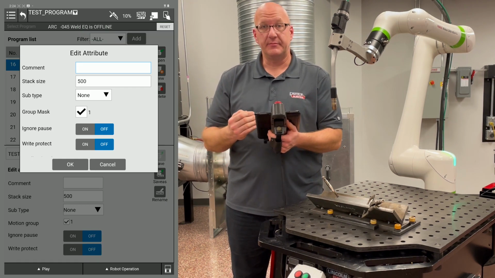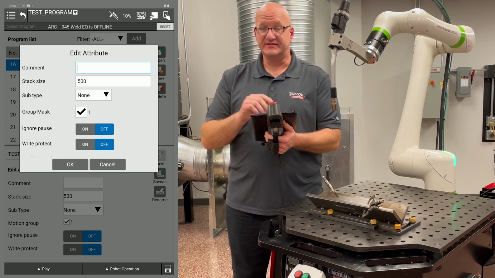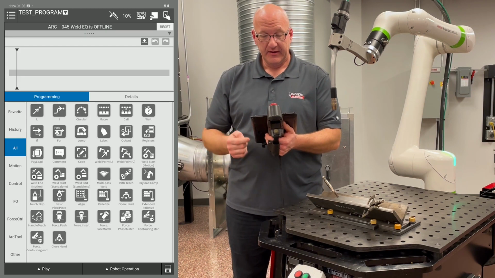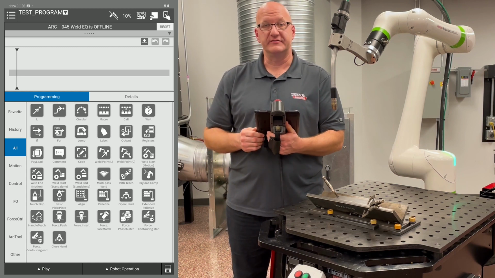And then the next thing that comes up is an edit attribute page. We can just acknowledge that and hit OK. And now we have a new program that's open called Test Program.